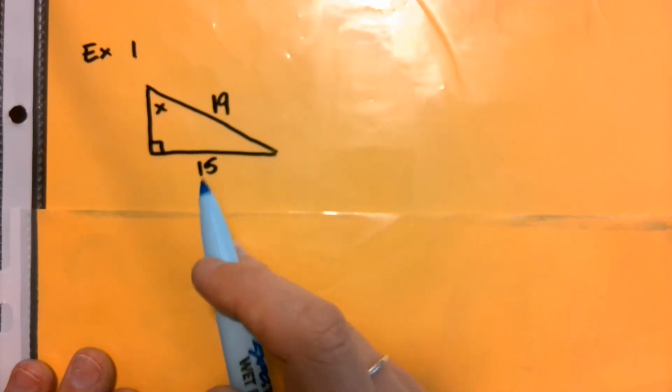Alright, let's get to solving some angles. So go ahead and write down example 1. It's important to note here that we're really going to set this up exactly like we've been setting up any of our trigonometry problems. We're going to use whatever sides we have. If we have all 3 sides for some reason, I can pick any 2, but I'm going to use the 2 sides that we have.